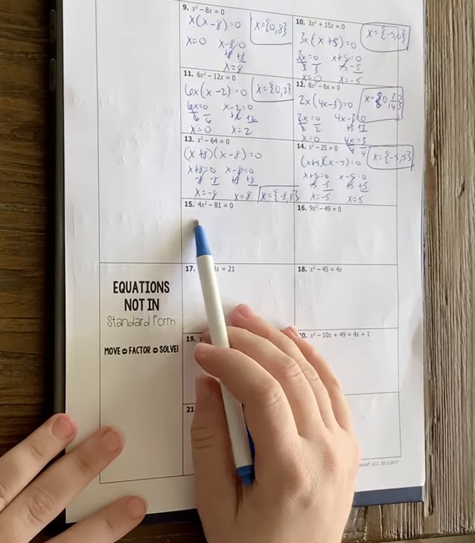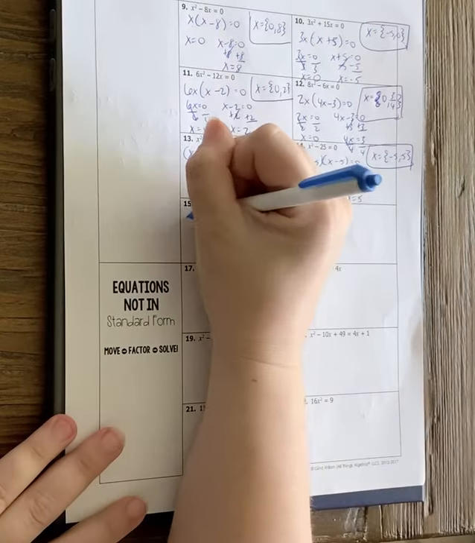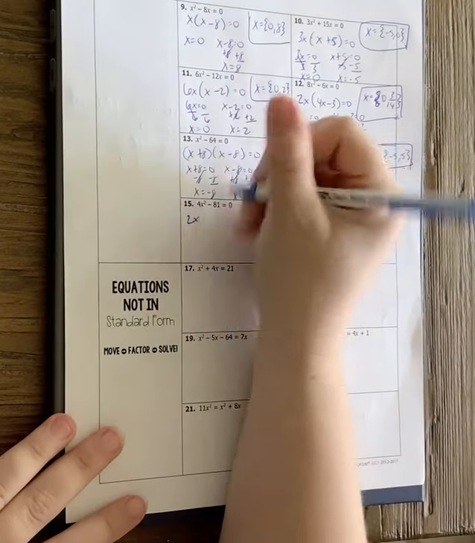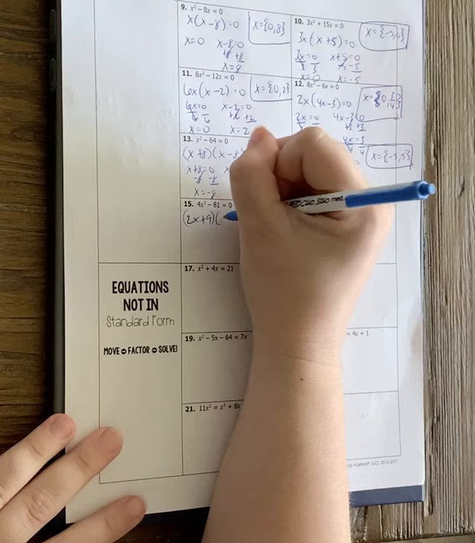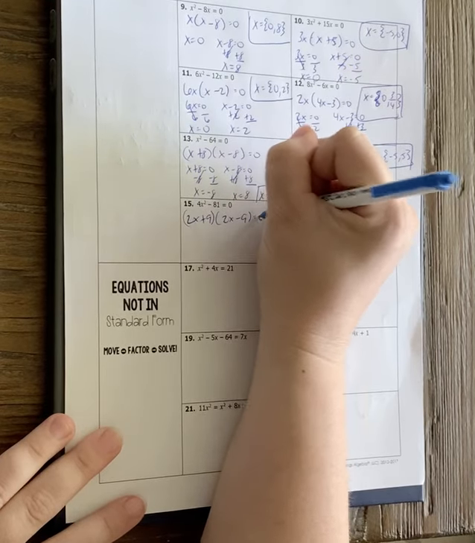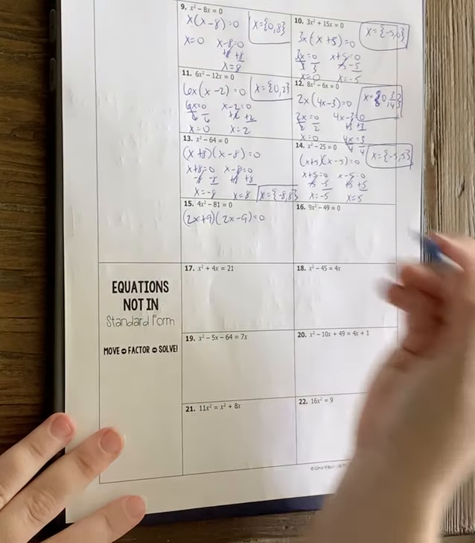Same thing, so we can do difference of squares. So the square root of 4x squared is 2x. The square root of 81 is 9. So we have 2x plus 9 and 2x minus 9. Set each of them equal to 0 and solve.